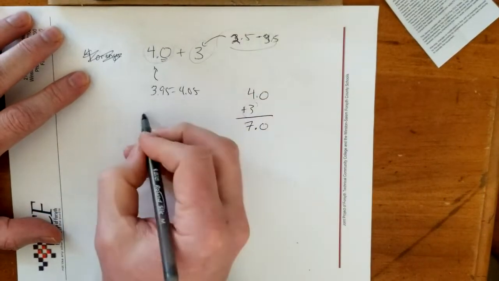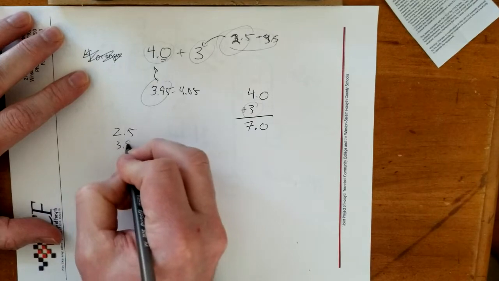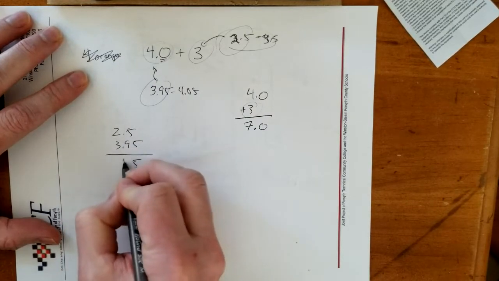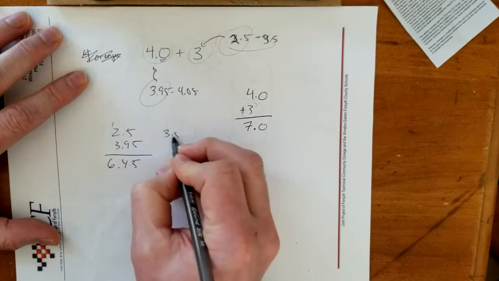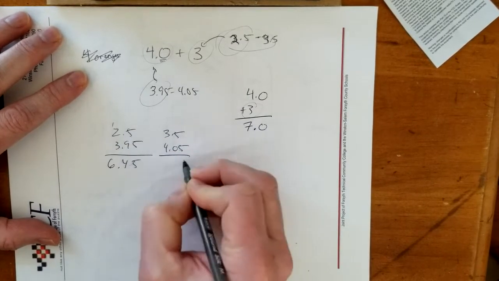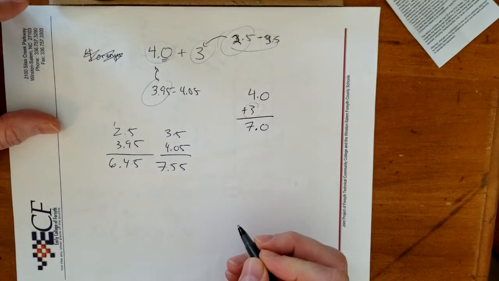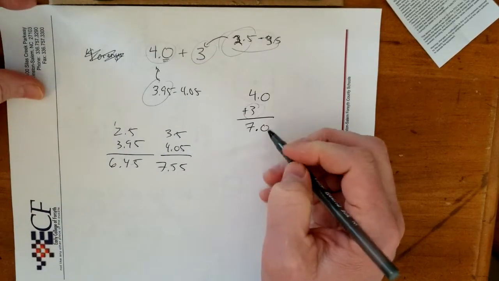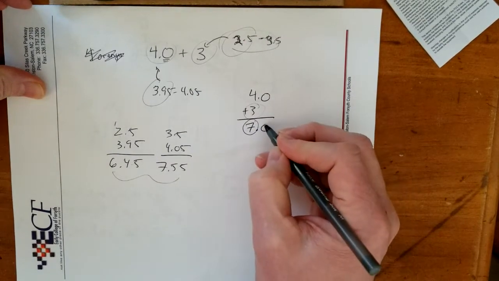Because in reality, at the low end, this is 2.5 and 3.95. So 5, 4, carry the 1, 6.45. And at the high end, I have 3.5 and 4.05. 5, 5, 7.55. But when I add them together, I get this. Well, no, there's some big rounding in there. And so we lose that one.